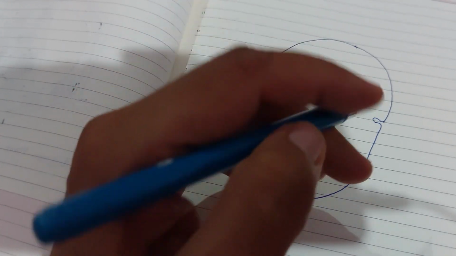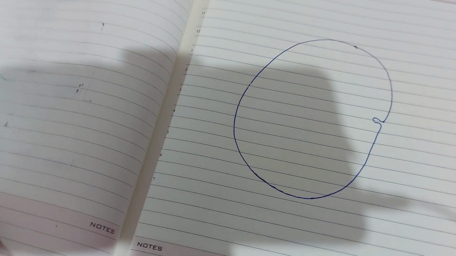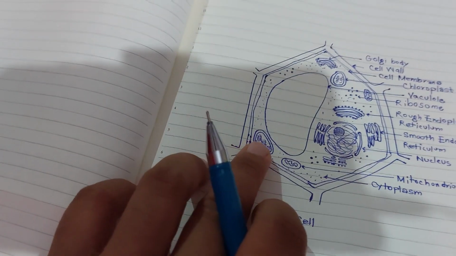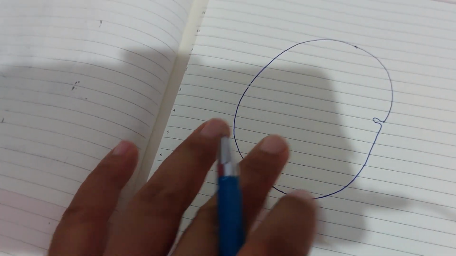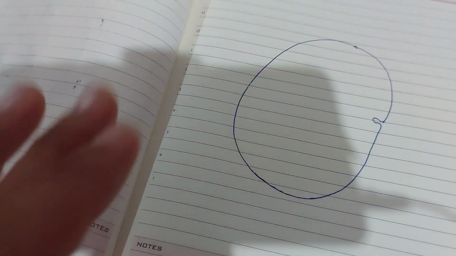Next thing, because plant cell is having a cell wall and animal cell does not have any cell wall, it has only a cell membrane. So this simple line will serve as cell membrane. So this is our cell membrane.